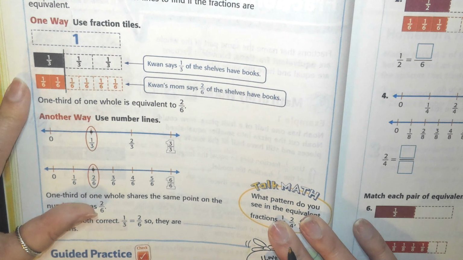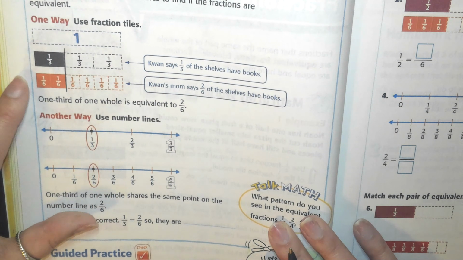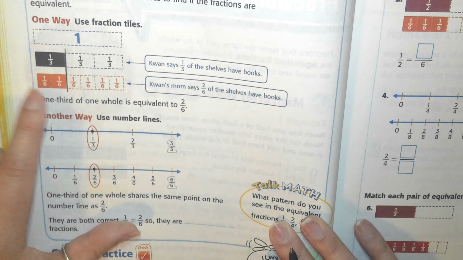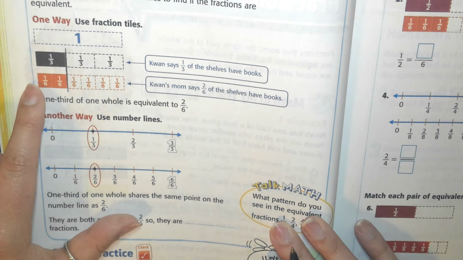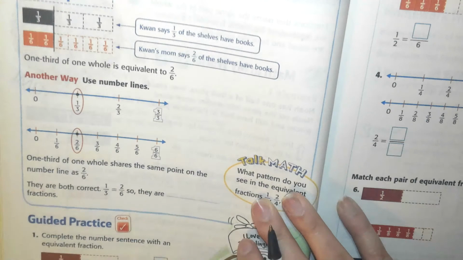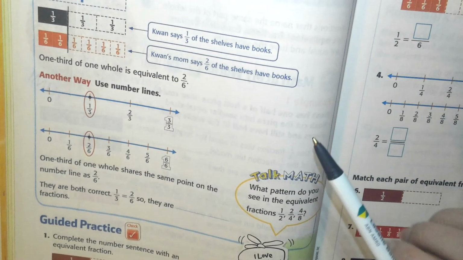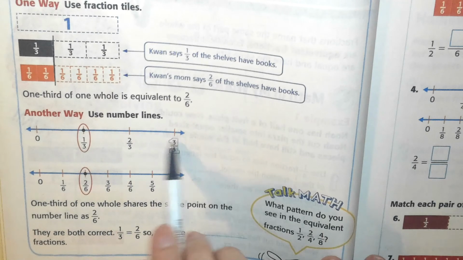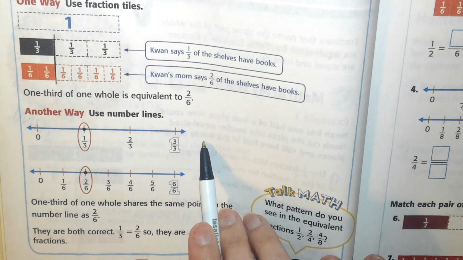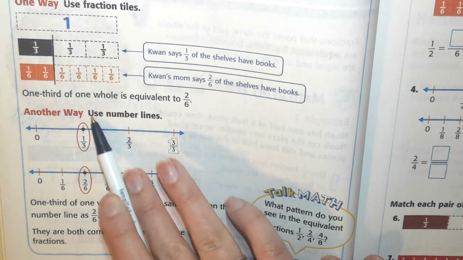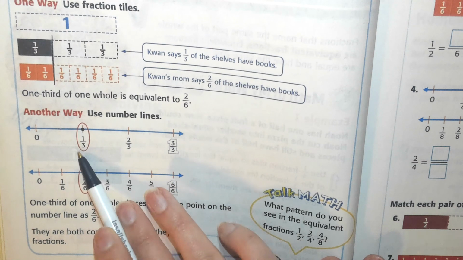Okay, now that you've unpaused the video, I'm hoping that you've decided that Kwan and his mom are both correct. 1/3 is equivalent to 2/6. You can see that here and here. Another way to look at it is to use number lines. We talked about number lines last week. Looking at this number line, it is separated into thirds. The entire number line represents the bookshelf, and the point that's circled here represents Kwan's thinking that 1/3 of the shelf has books on it.